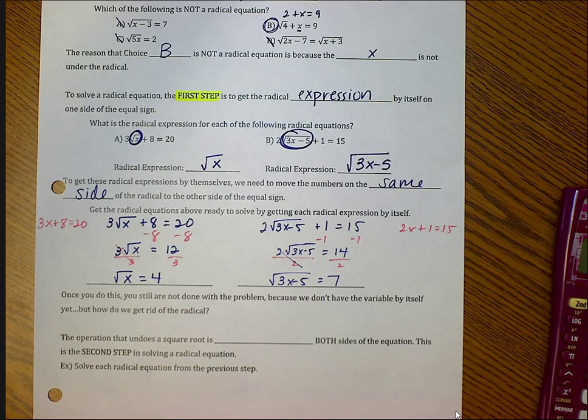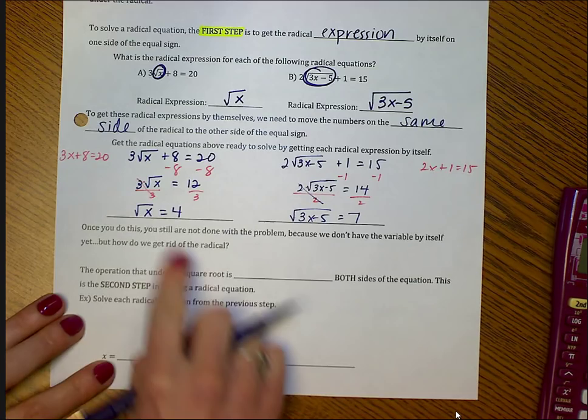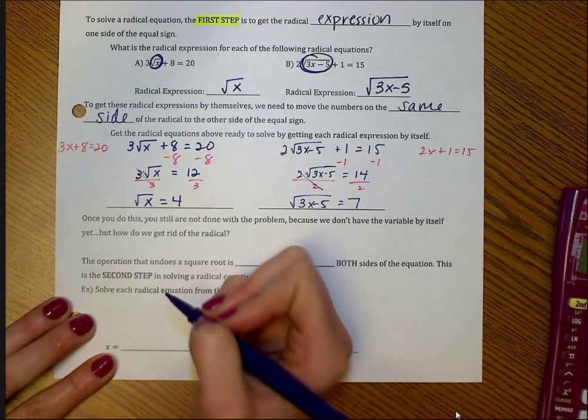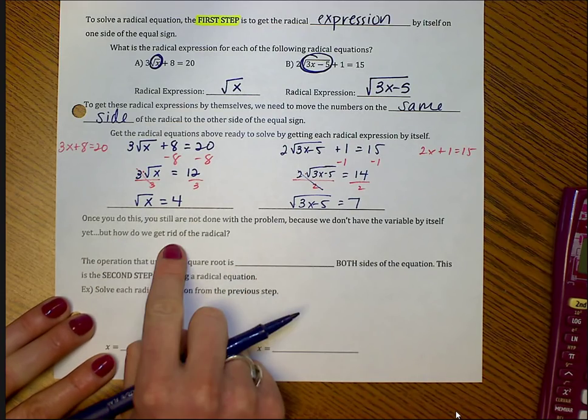So that's step 1. Once you do this, you're still not done with the problem though, because the goal is to solve for x. So I'm not done until I have just a plain x by itself on one side. So example A is almost there, but the radical is over the x, and I need to get rid of that. So think about, how do you get rid of the radical?